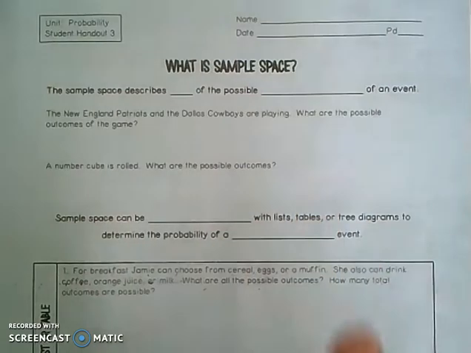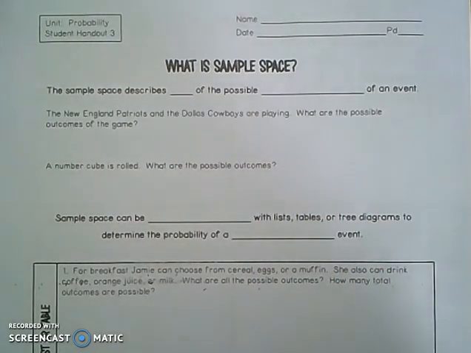Okay, this is handout 3. What is a sample space? So again, follow along with me, hit pause if you have a question, raise your hand, and slow down the video if you need to catch up.